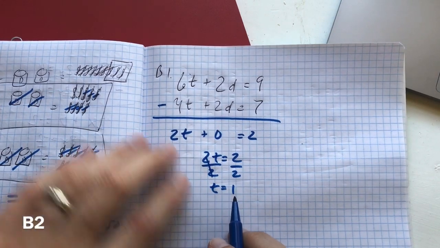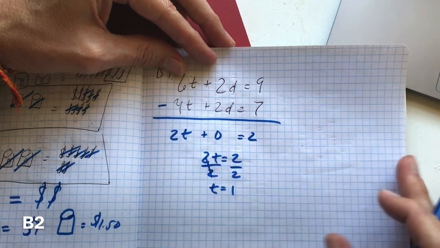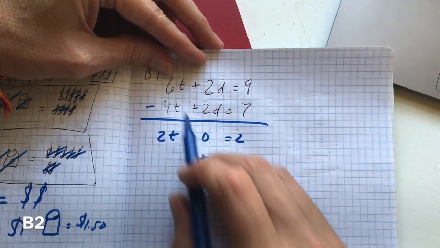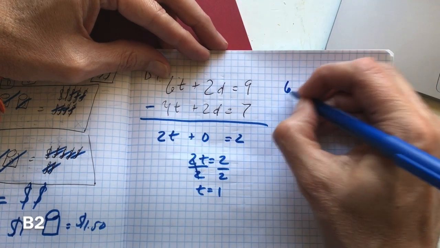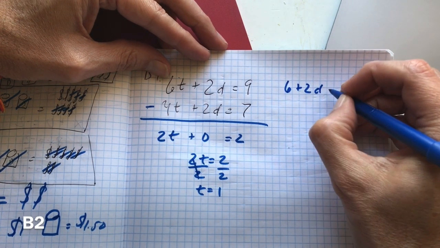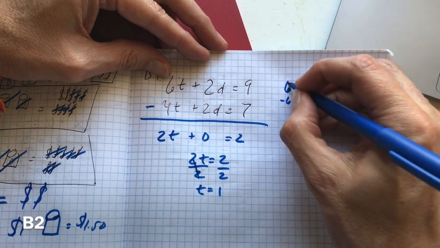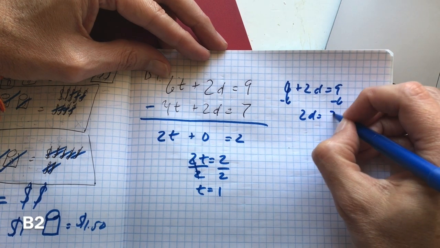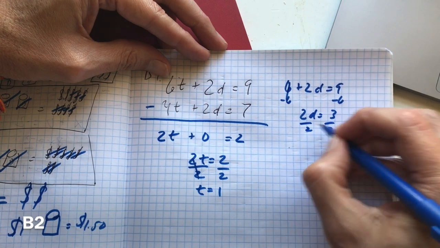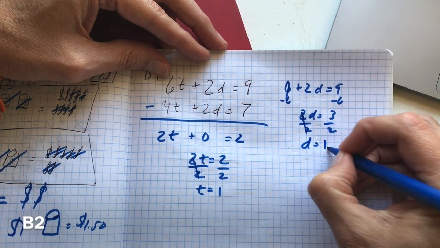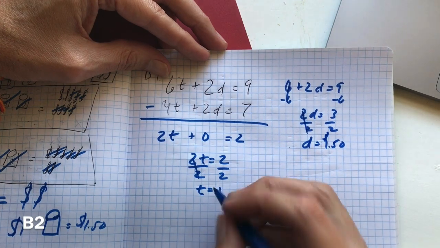And I can go back in and plug this in up here. It'd be the same thing as 6 times 1, so 6 plus 2D equals 9, minus 6, 2D equals 3, divided by 2, D would equal 1.5, the $1.50 in that case, just like we had before.